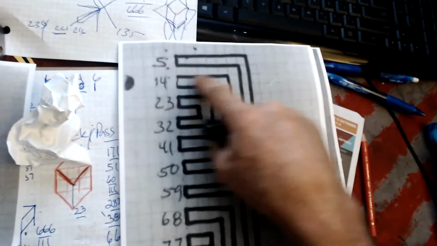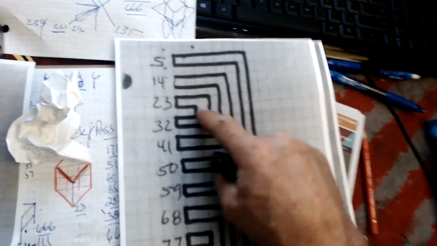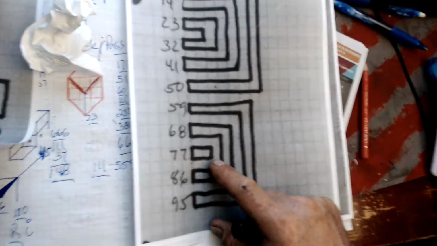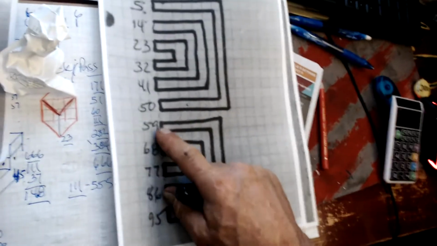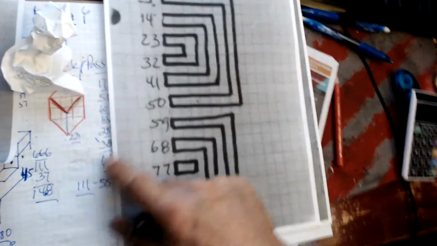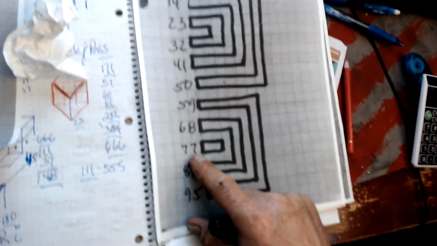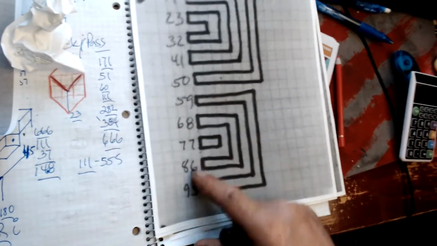Check. See, this one is number 5. I put number 5 around number 1 and 4, and 5 around 2 and 3. And then this one was separate. I couldn't do it the same way because 5 and 9 is 14, 1 and 4 is 5. 6 and 8 is 14, 1 and 4 is 5. 7 and 7 is 14, 1 and 4 is 5.